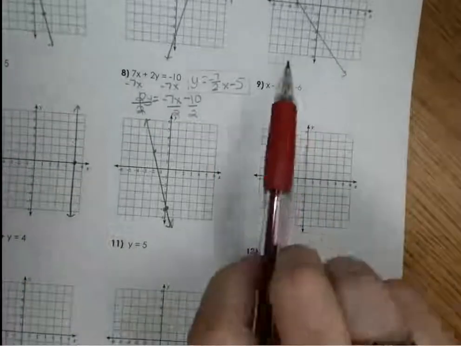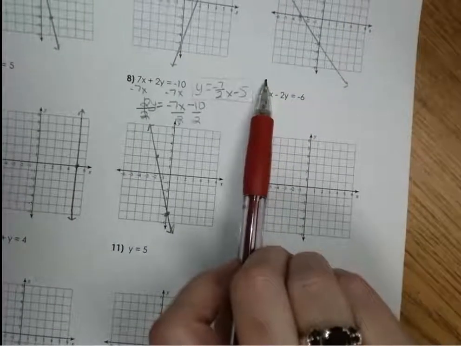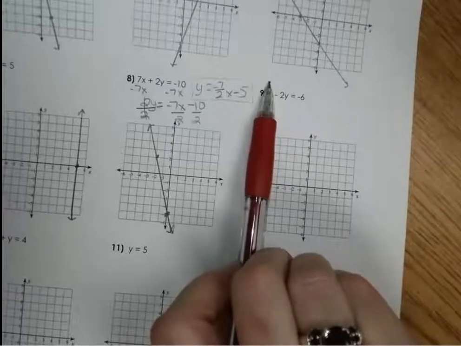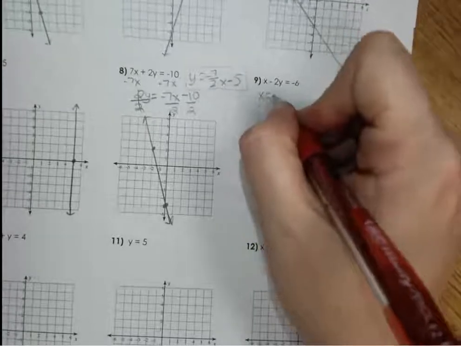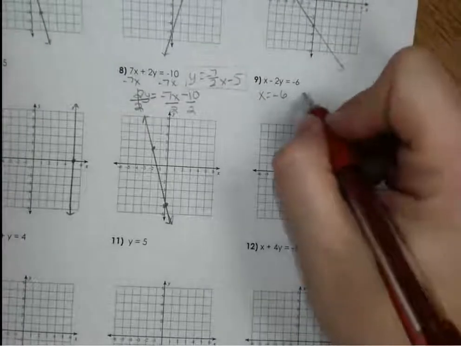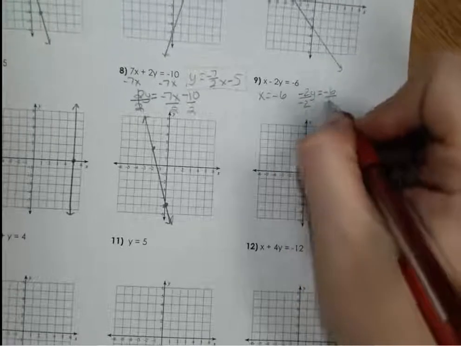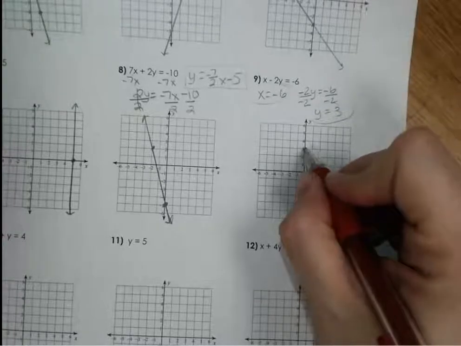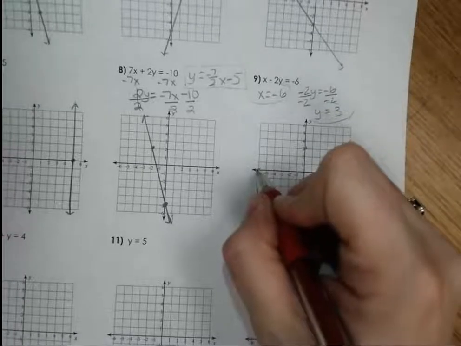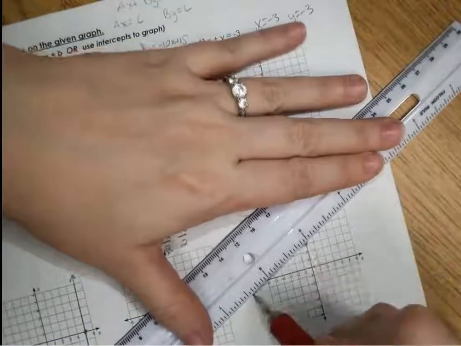All right, number 9. Let's see if my intercepts work here. All right, x equals negative 6. I like that. And cover up the x. Negative 2y equals negative 6. I can divide 2 into 6. So here we go. X equals negative 6. We like that one. And then negative 2y equals negative 6. Well, if I divide both pieces by negative 2, y equals a positive 3. So we're going to use these intercepts. So y of positive 3 is here. X of negative 6 is all the way on the edge. And then here we go.